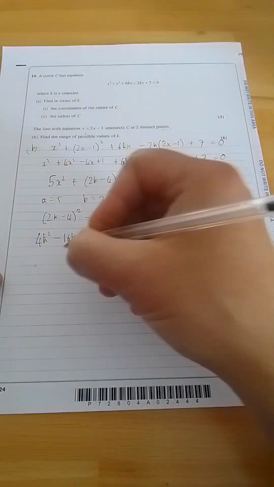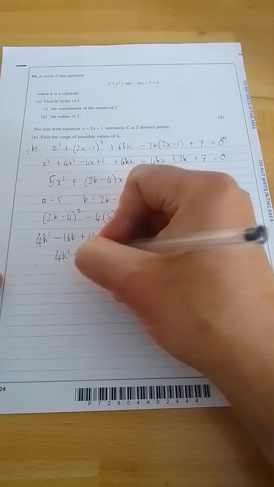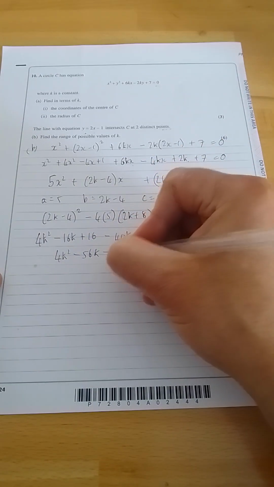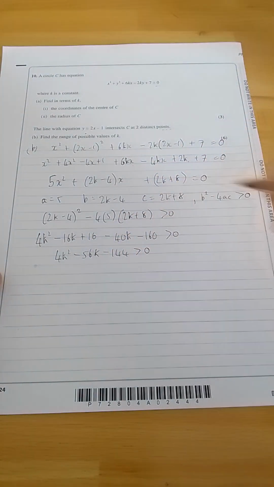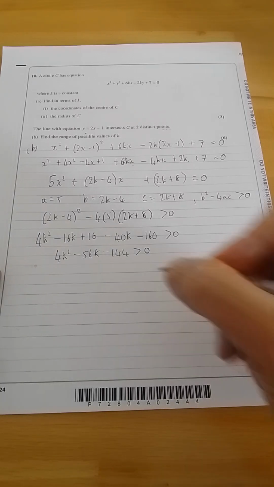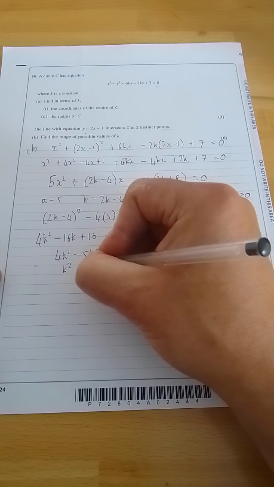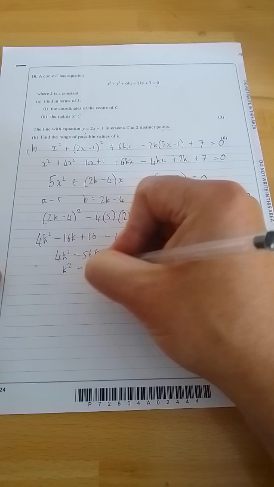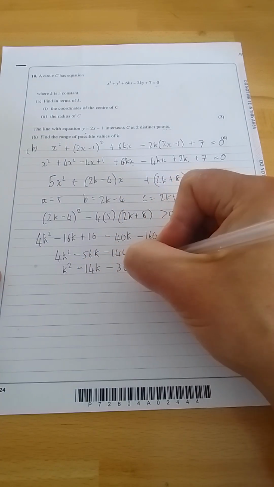Simplify this, we've got 4k squared minus 56k minus 144 is greater than 0. We could do it like this, but you can simply divide everything by 4. So k squared minus 14k minus 36 is greater than 0.